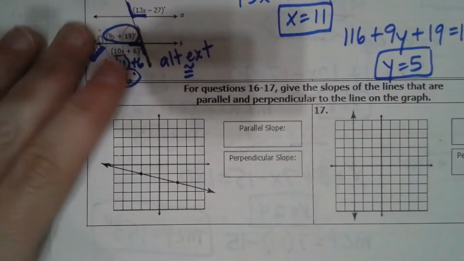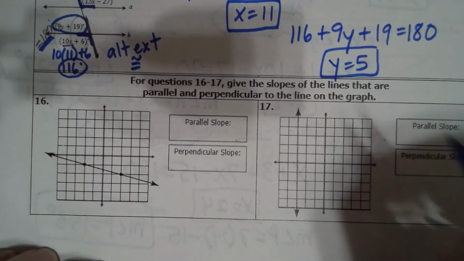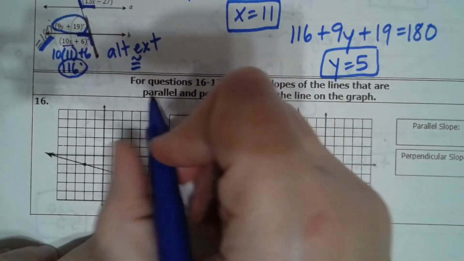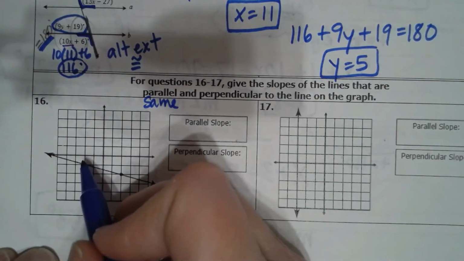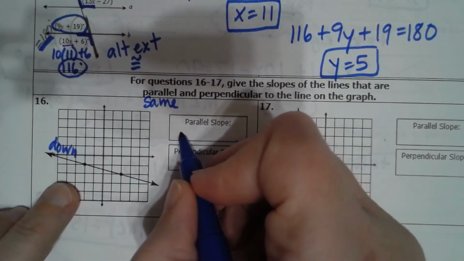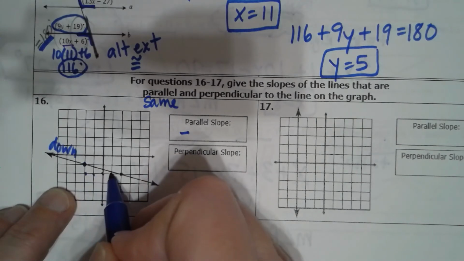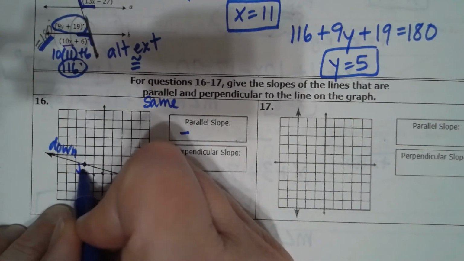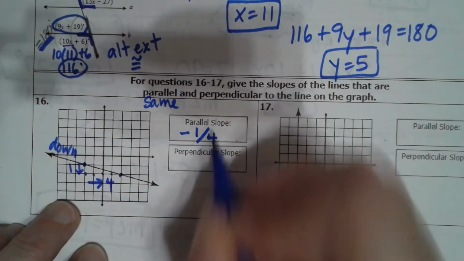Okay, and the last two on this page give the slopes of lines that are parallel and perpendicular. All right, parallel slopes are the same. So exactly the same. So the slope of this line goes down, so this slope is negative. It's going to go down 1 and over 1, 2, 3, 4. So this goes down 1 and over 4. So negative 1 over 4.